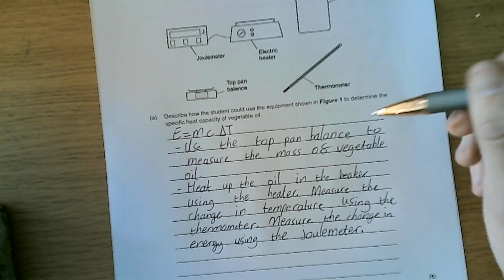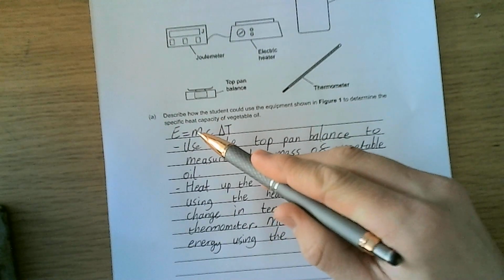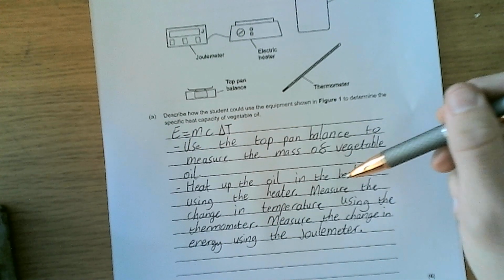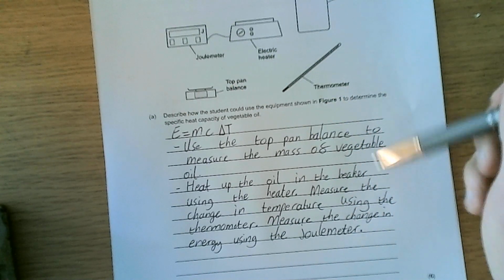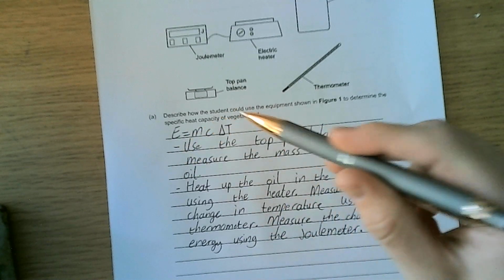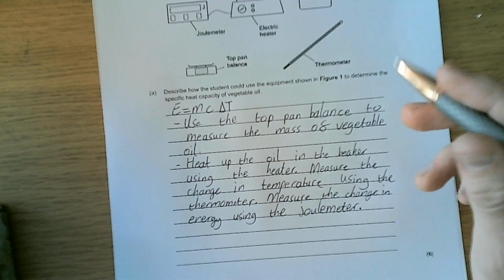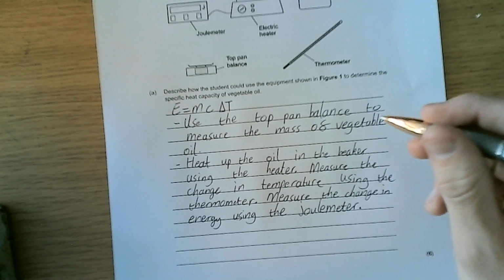Okay, so what have we got so far? We've said we're going to measure the mass. Okay, so we've got this number. We've said how we're going to heat up the oil and what we're going to use to heat up the oil. We're going to say how we're going to measure the change in temperature. We said how we're going to measure the change in energy. Okay, so now we need to say how we're going to calculate the specific heat capacity.